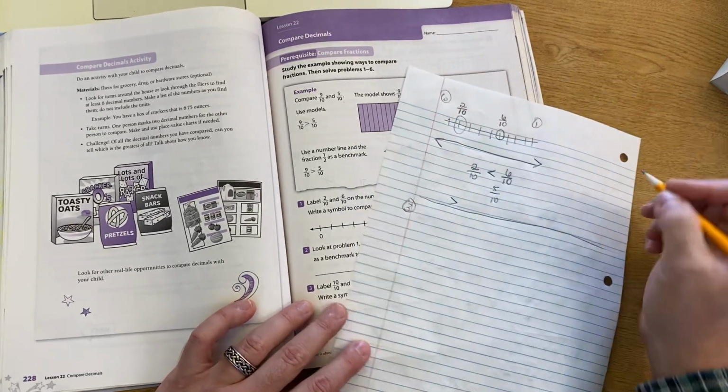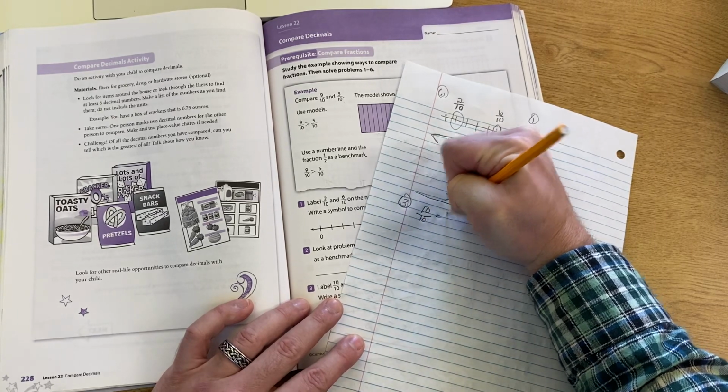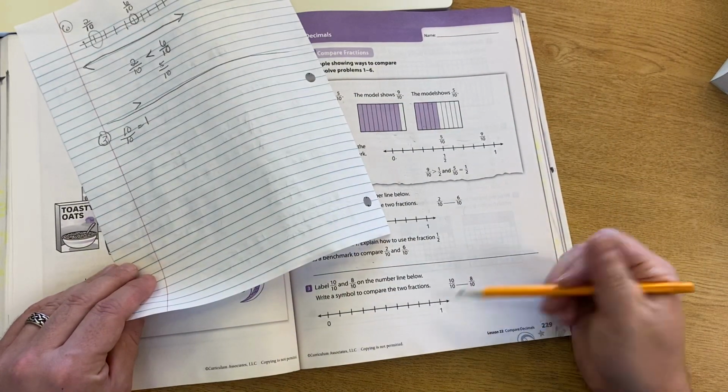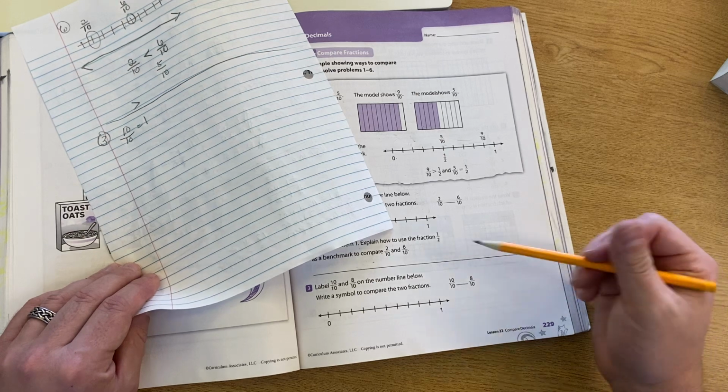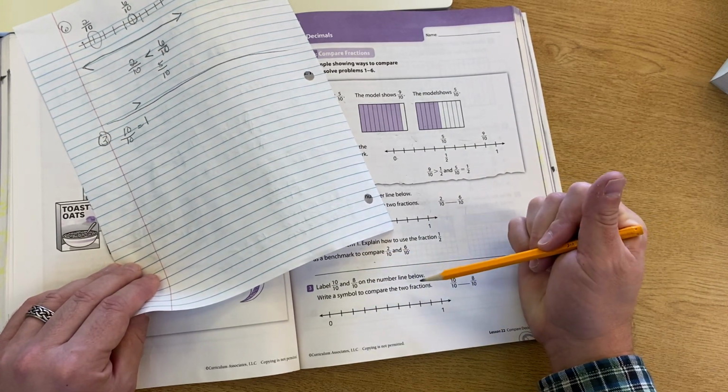Write down number 3 here. And we say 10 over 10 is equal to 1. So that one's easy to identify. It's right there. It's 1. We've already labeled it. All right, and 8/10 on the number line below. Write a symbol to compare the two fractions.